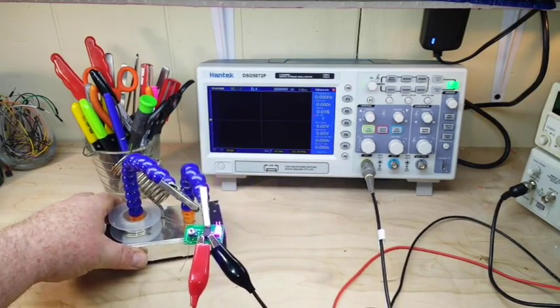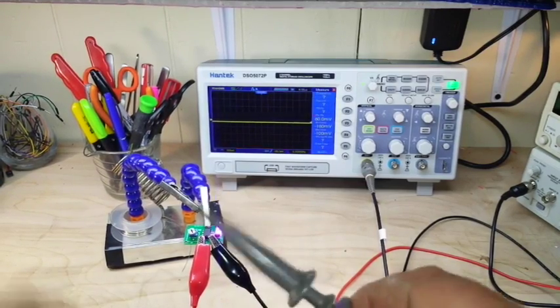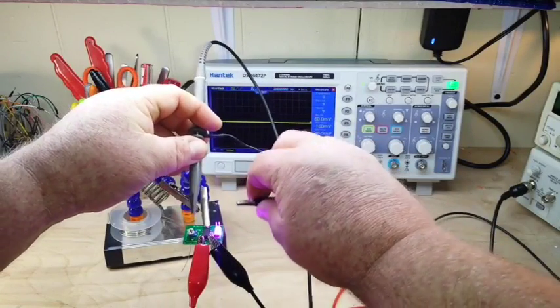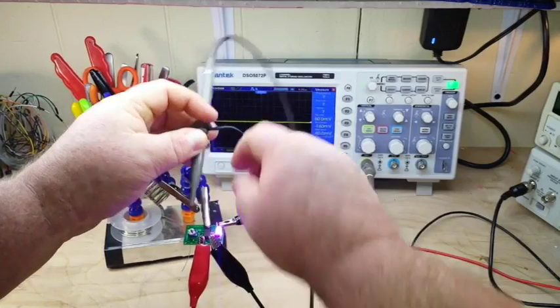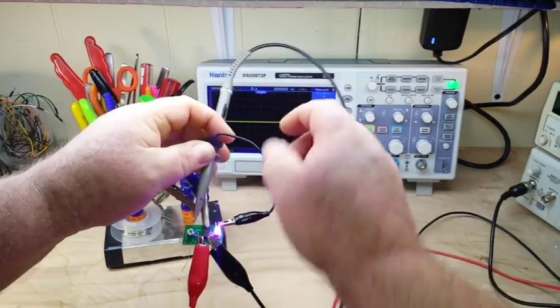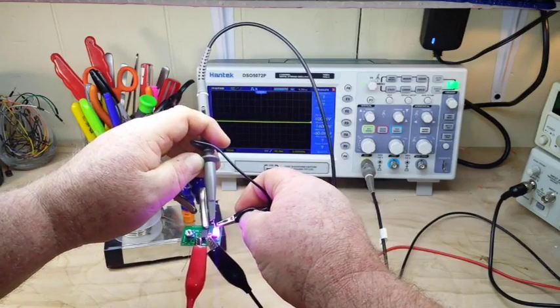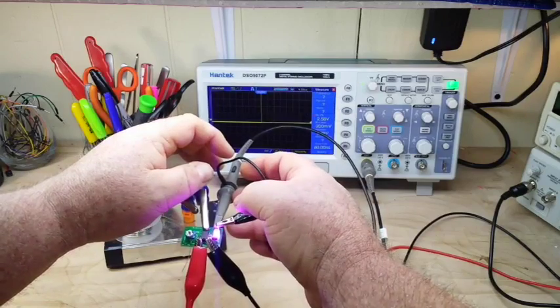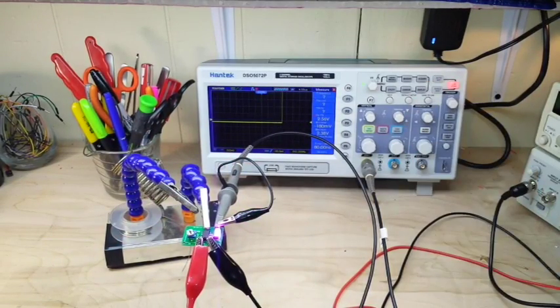I will bring this into the picture. And here we go, ground lead first. Yeah, I think I still might end up shorting these. And hit the auto set.